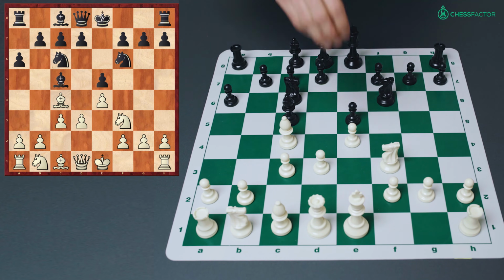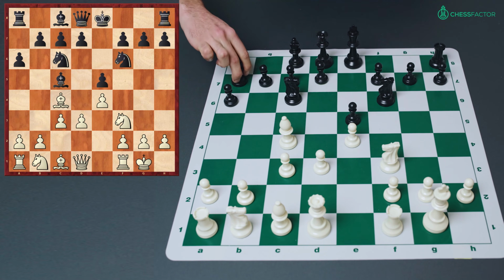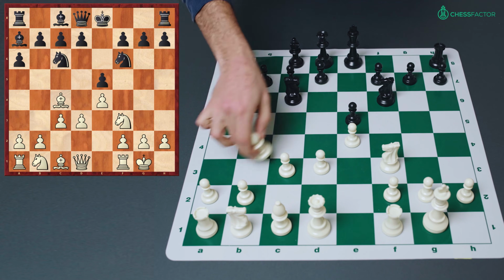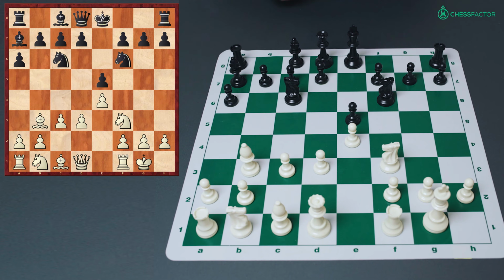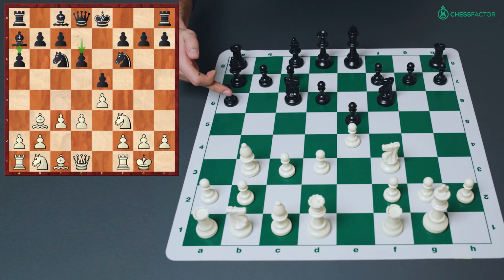After a6, white will typically castle, black will now play bishop to a7, white will drop the bishop back to b3 most often, and here black will play d6 supporting the center.